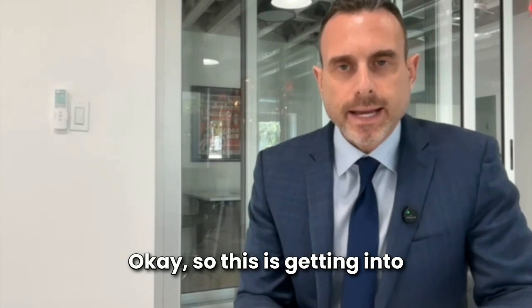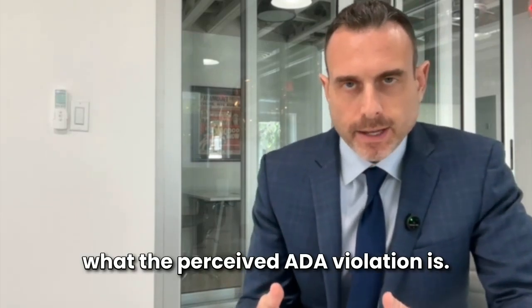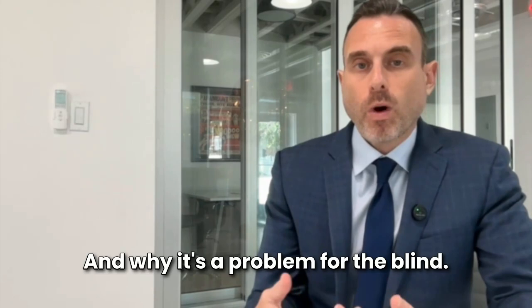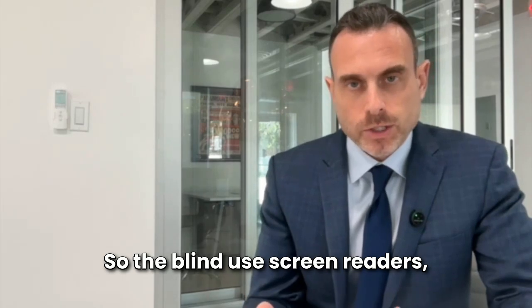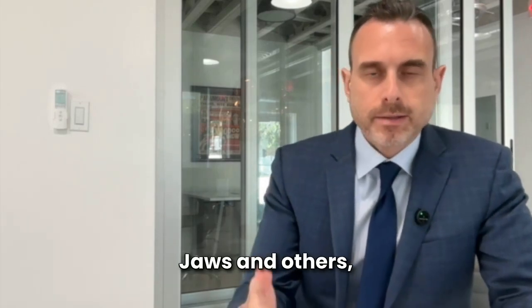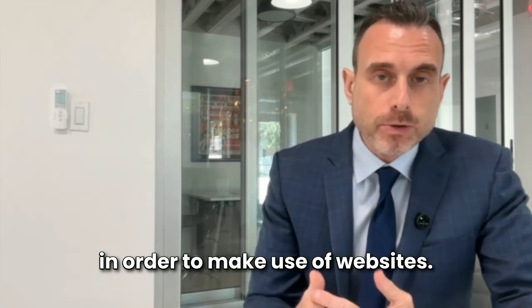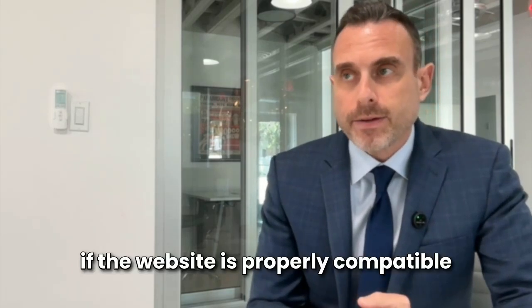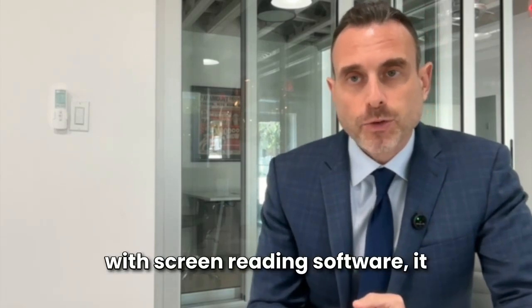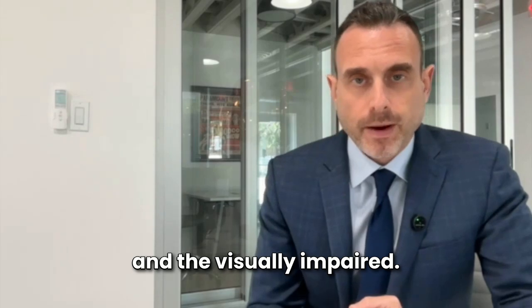Okay, so this is getting into the crux of explaining what the perceived ADA violation is and why it's a problem for the blind. So the blind use screen readers, JAWS and others, in order to make use of websites. And you'd be surprised that if the website is properly compatible with screen reading software, it can be very accessible to the blind and the visually impaired.